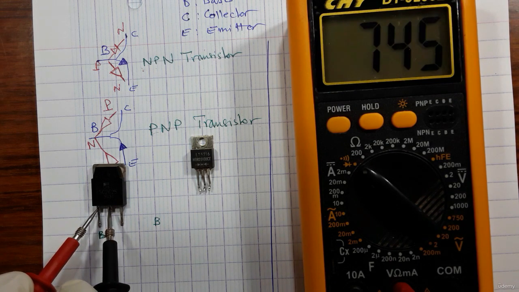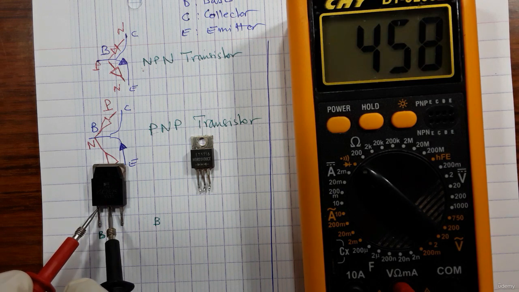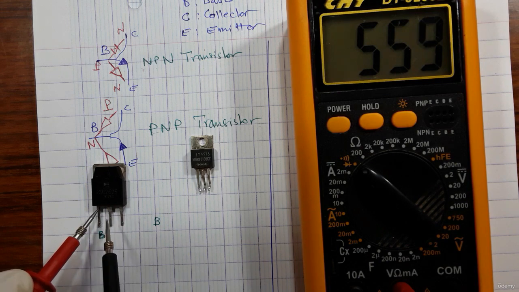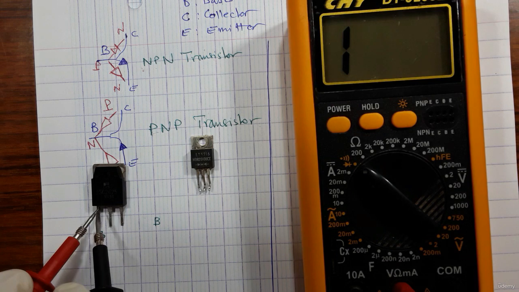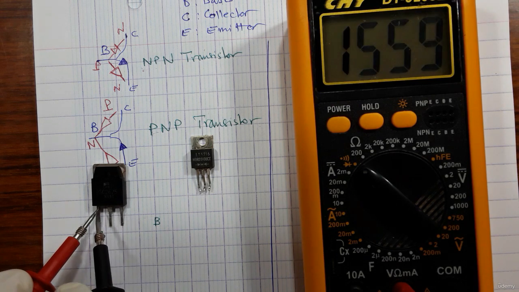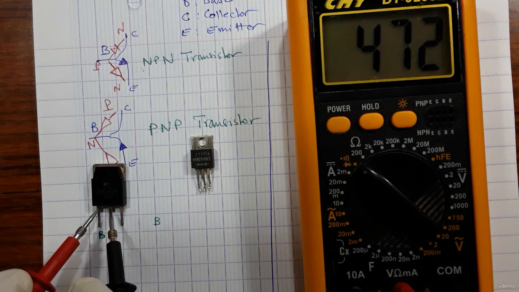Once here we got 458, okay, 458, and here we got 559. So from this to this is higher than from base to this terminal.